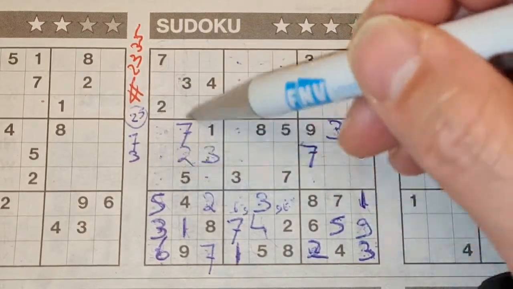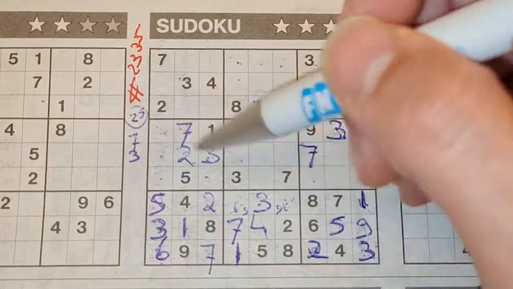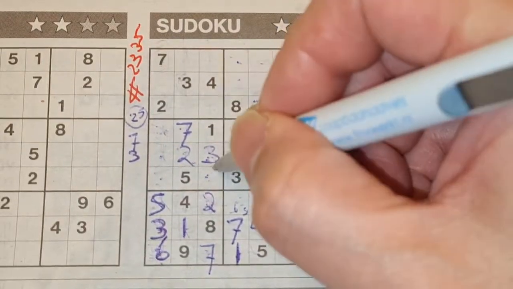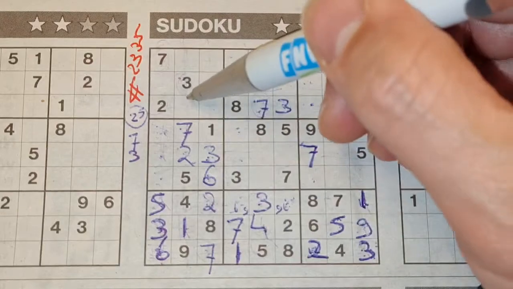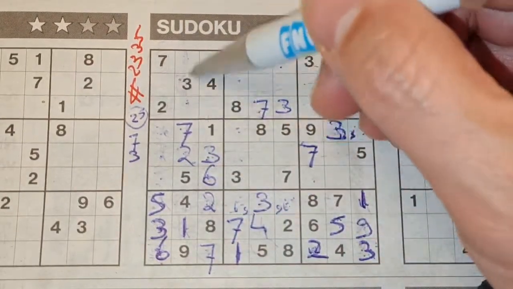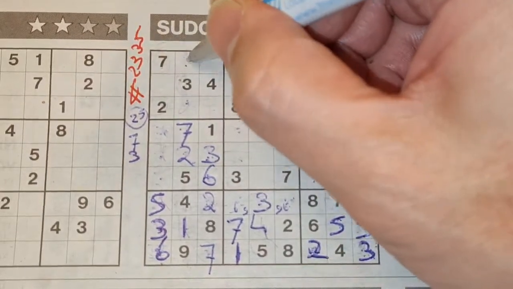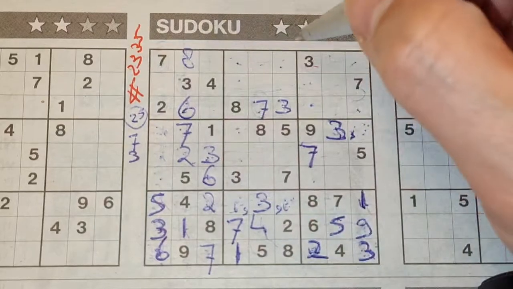Four missing numbers in this big square. One of the missing numbers is 6. We see here a 6, no 6 in these three boxes. One box left for the 6, it should be there. Two boxes left in the middle column for the numbers 6 and 8, I believe. Yes, 6 and 8. We see here an 8, no 8 there. The 8 should be here and the 6 goes there.